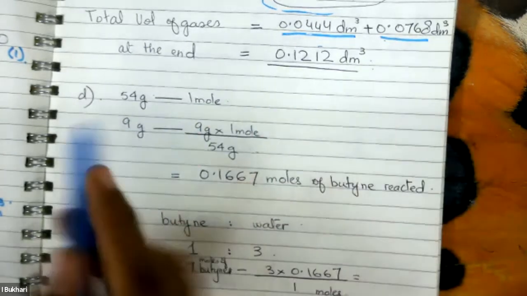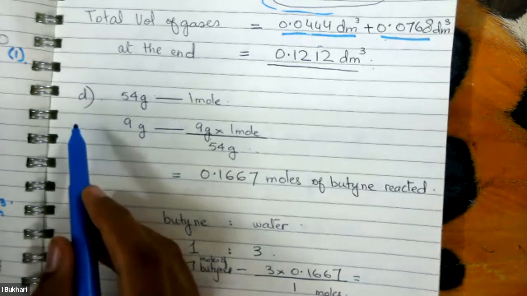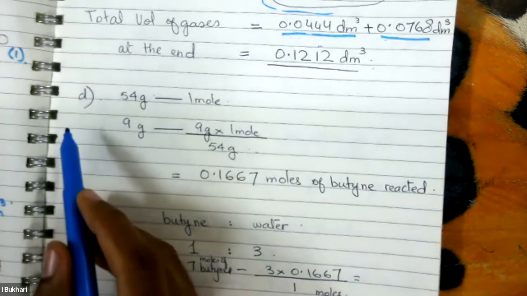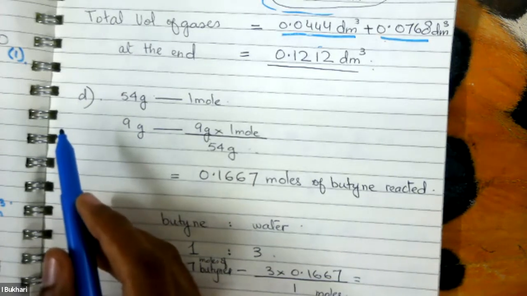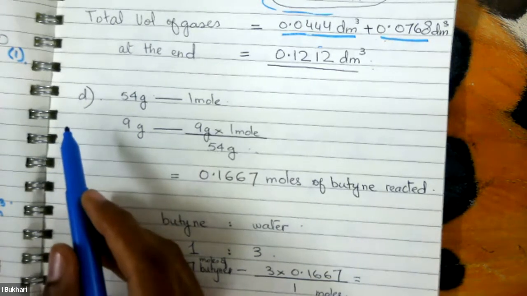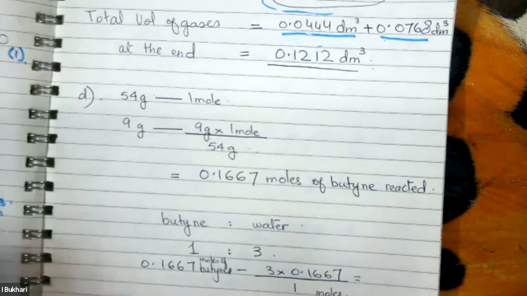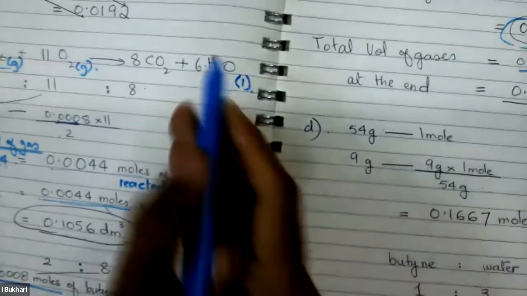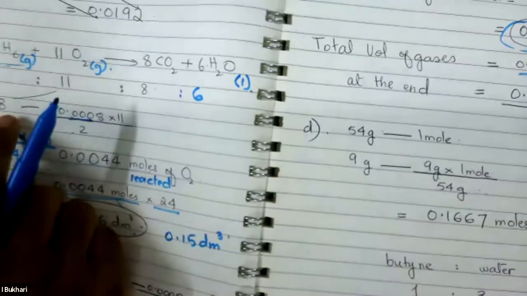Okay, now part D. Calculate the mass of water formed when 9 grams of butane is burned. The mass of 1 mole of butane is 54 grams. From the above equation, one mole of butane forms 3 moles of water. So if you look at this equation, how did they get this 1:3 ratio? Calculate the mass of water formed.